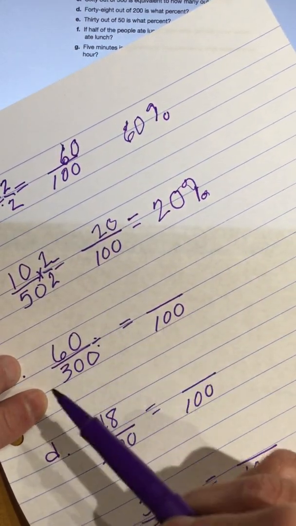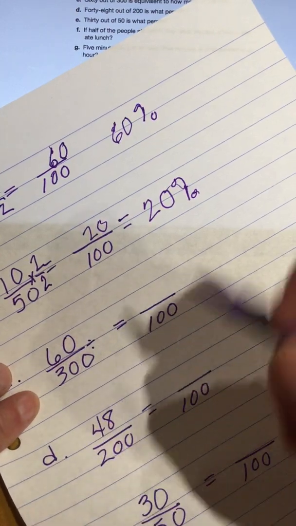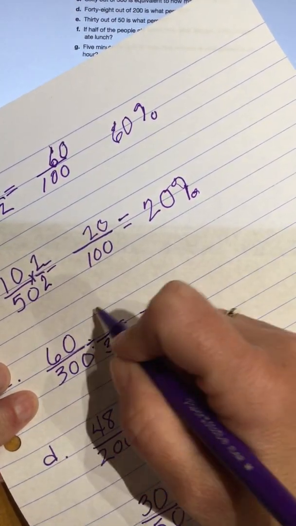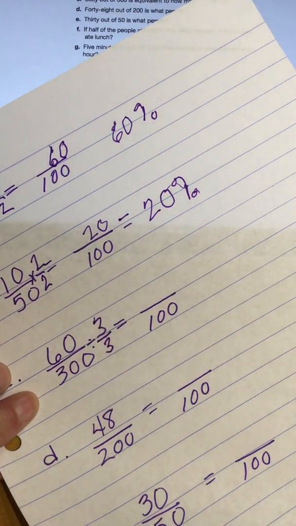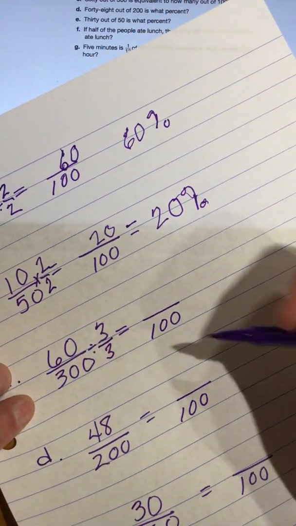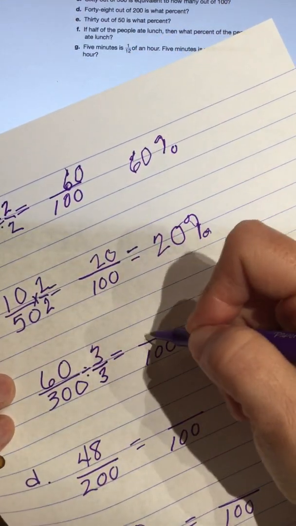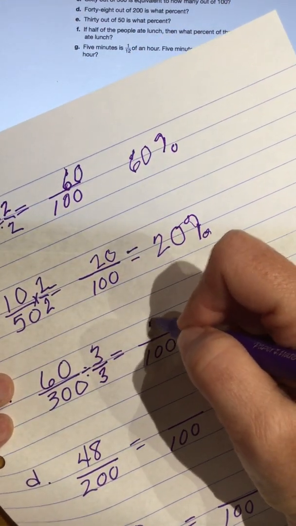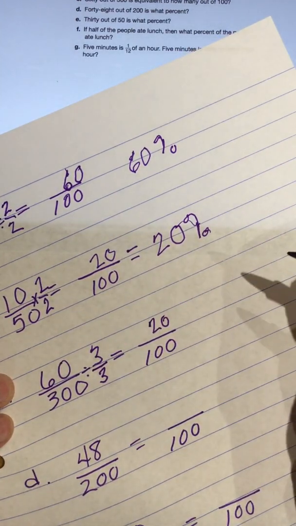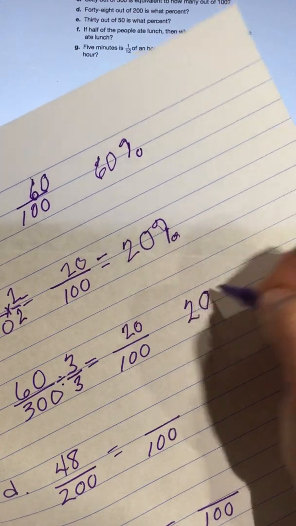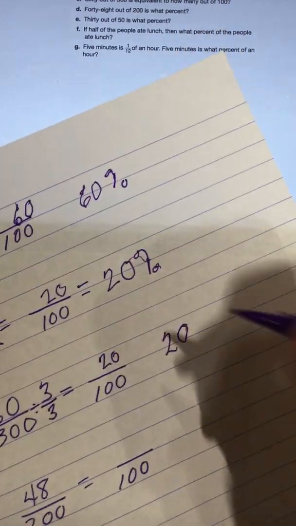I think about how many times 100 goes into 300, and that tells me I need to divide both of these by 3, correct? So I divide 300 by 3 and I get 100. I divide 60 by 3 and I get 20. And there we go. My percent will be 20%, correct?